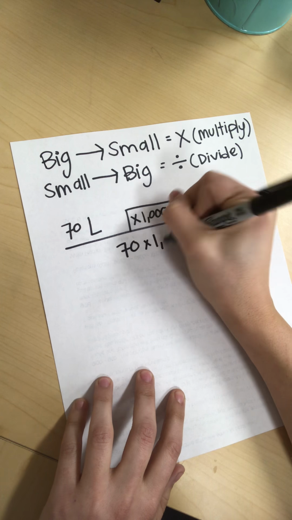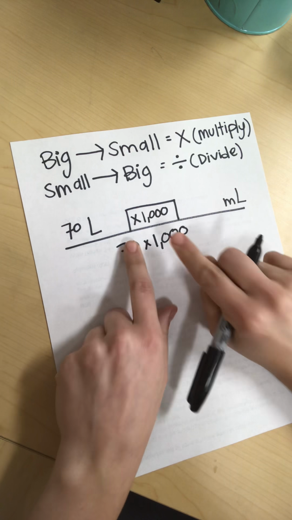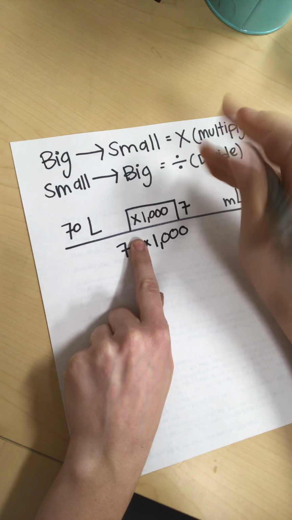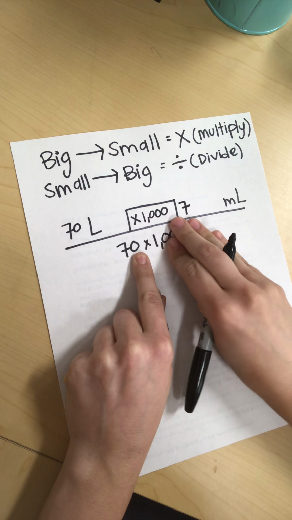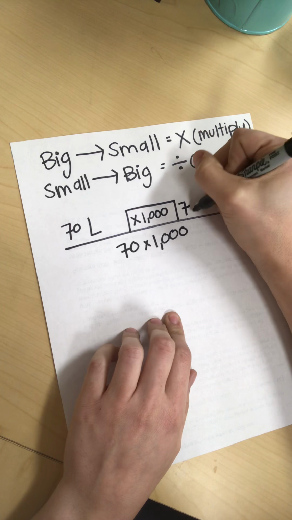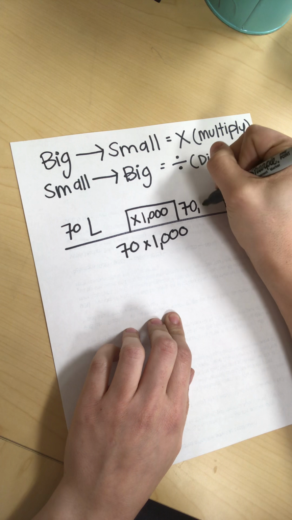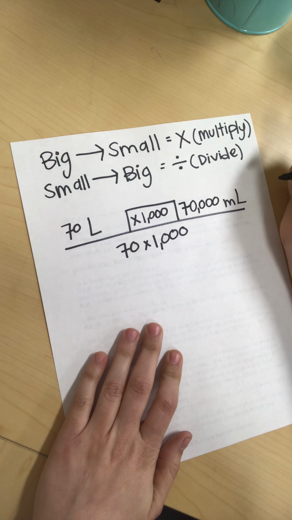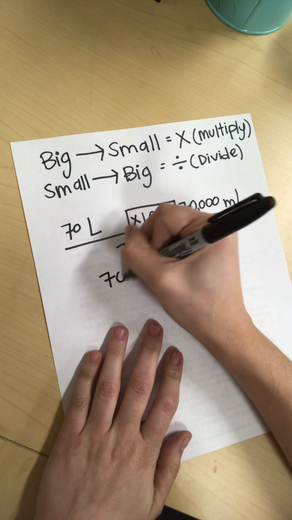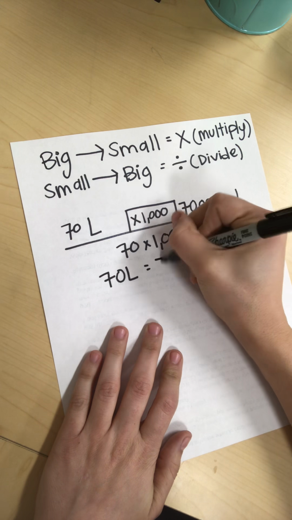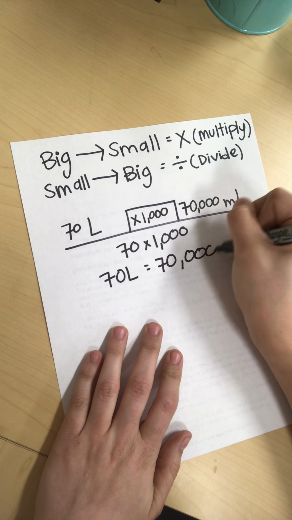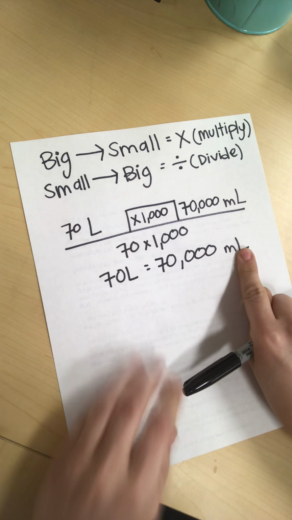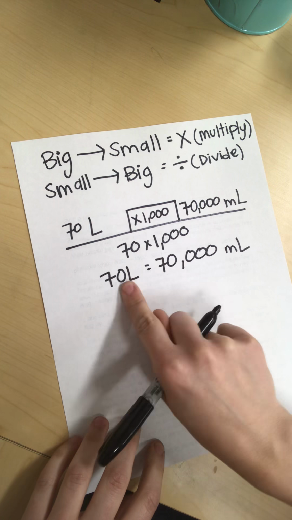70 times 1,000, well, I can cover the zeros if you remember the shortcut. 7 times 1 is 7. And now I can just add the zeros. 1, 2, 3, 4. So 70,000 milliliters. 70 liters is equal to 70,000 milliliters. You can see that liters are a lot bigger than milliliters, but these are equal to each other.